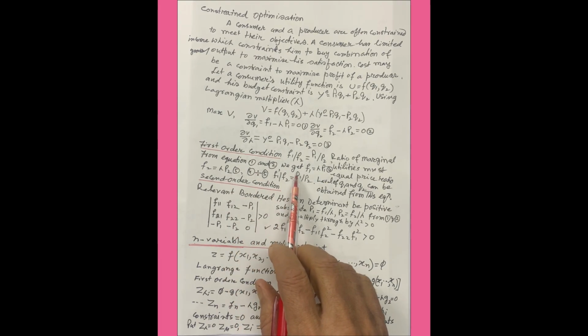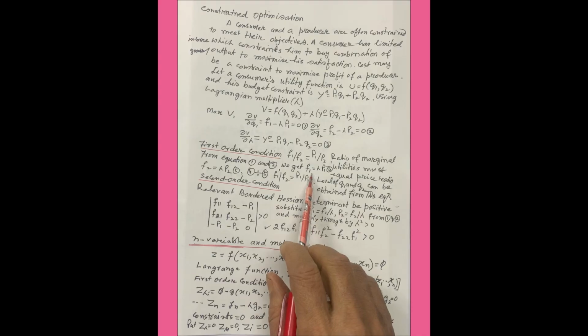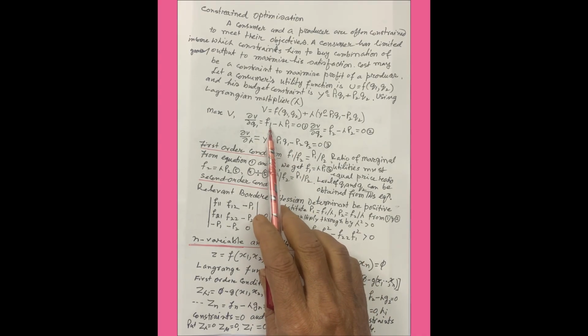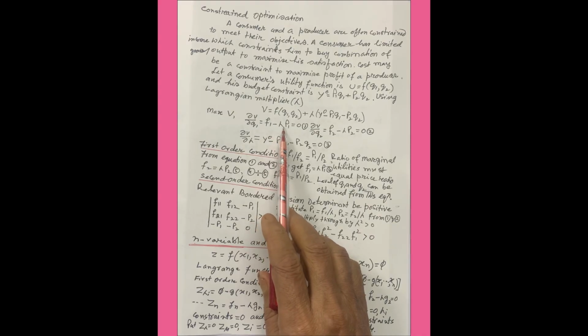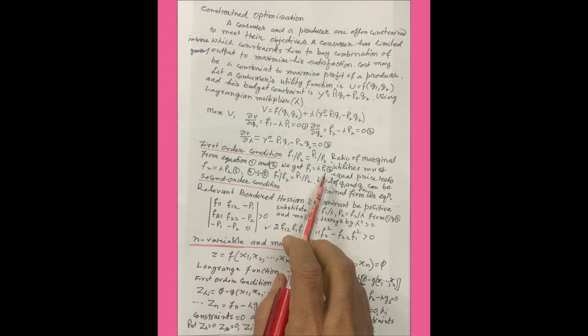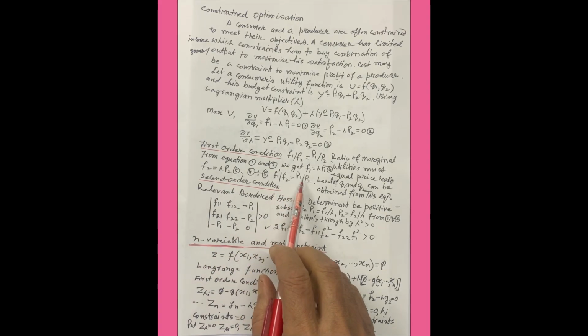And from equations 1 and 2, we can get F1 minus lambda P1 is equal to 0. So F1 is equal to lambda P1. Then F2, similarly, is equal to lambda P2. Now if we divide equation 4 by equation 5, then F1 by F2 is equal to P1 by P2.